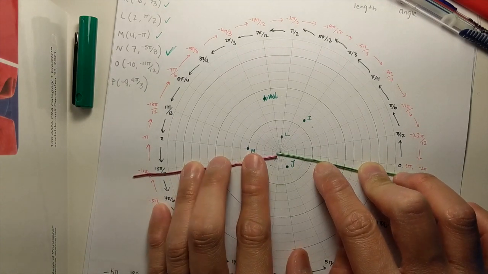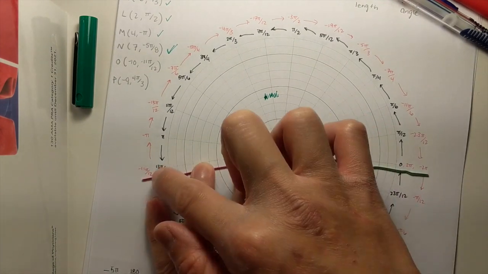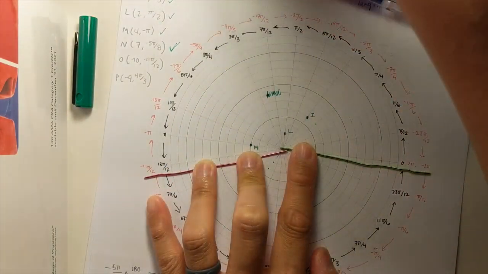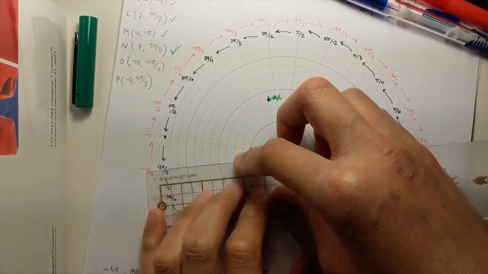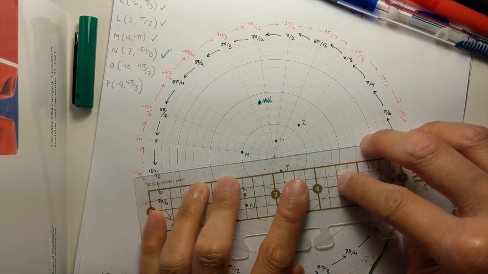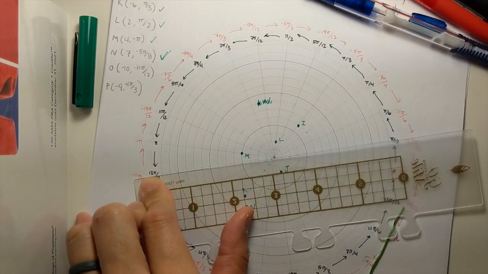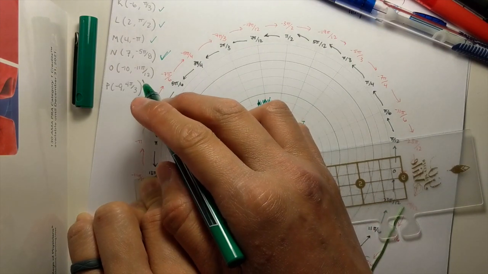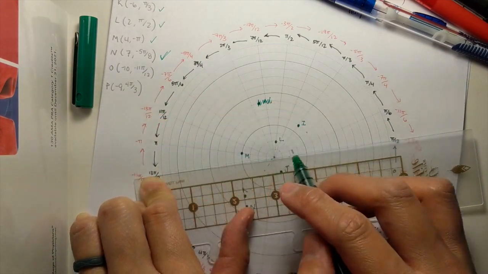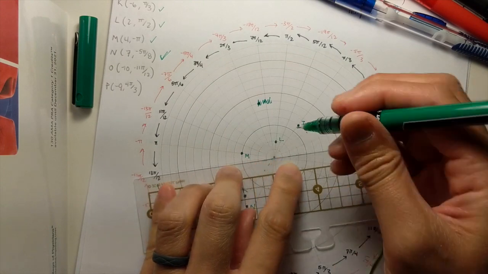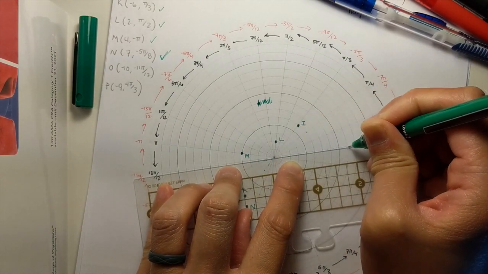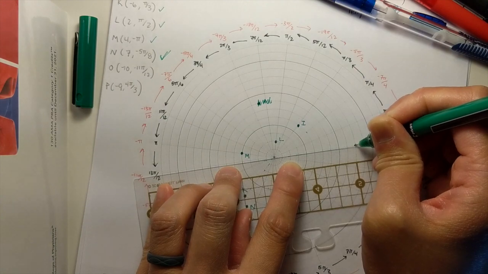Right there. There's negative 11 over 12. Get a straight edge. There's our angle. And we have to go the opposite 10 units. So not this way, but that way. 1, 2, 3, 4, 5, 6, 7, 8, 9, 10. And this is O.